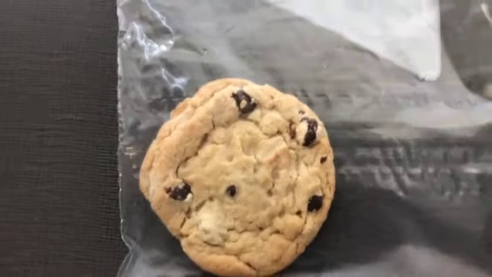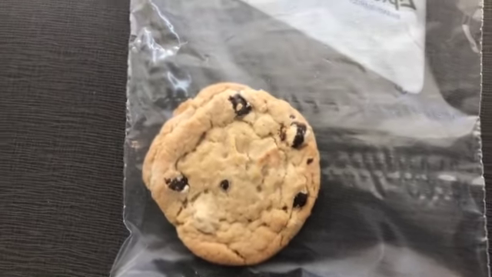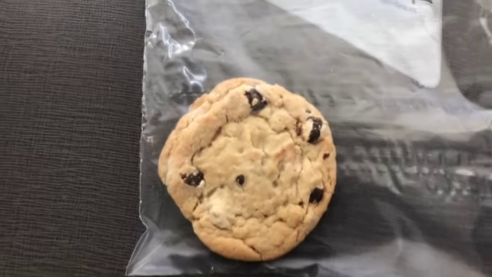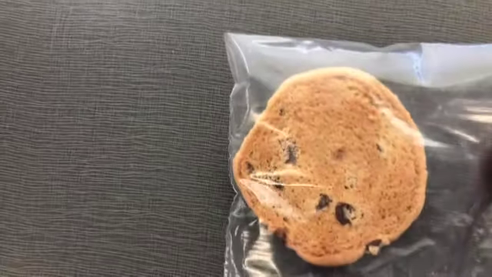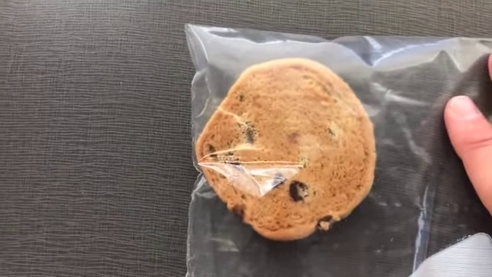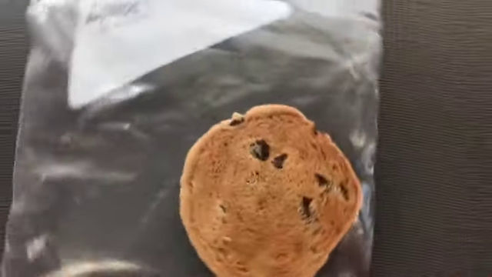You look at the shape, the color, where the chocolate chips are located, and if I turn this over, there's what it looks like on the back side.